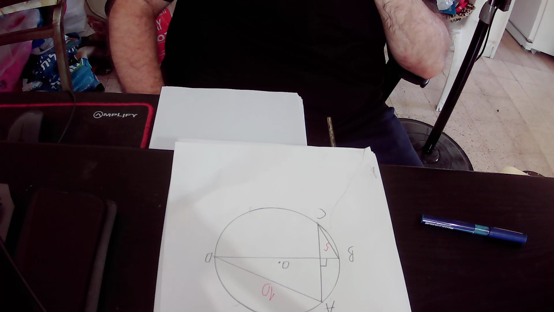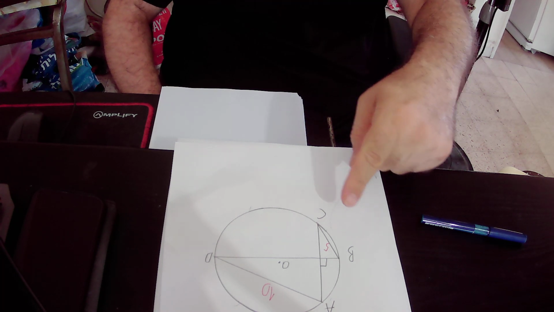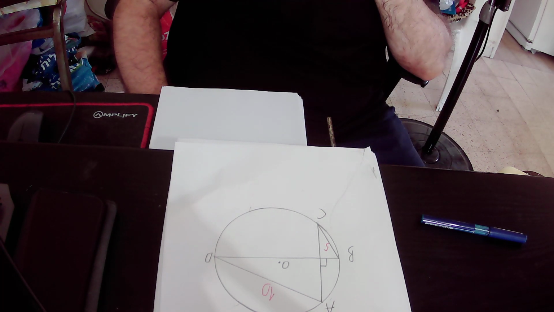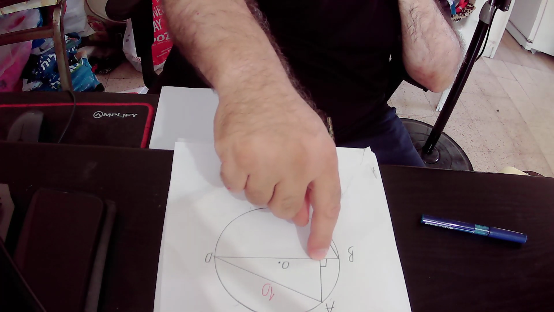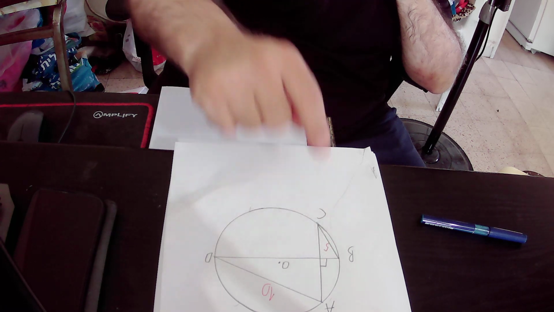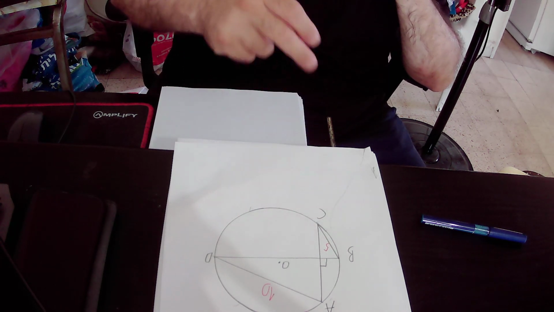and we also have another chord BC. Chord BC equals 5 units, and this angle is 90 degrees, and we want to find the radius of this circle.